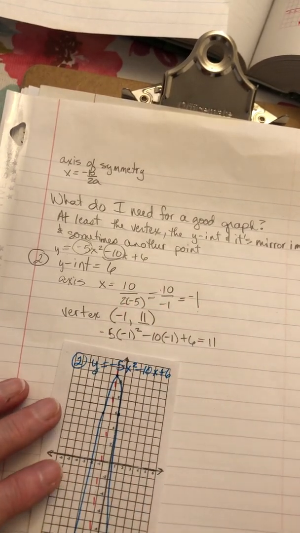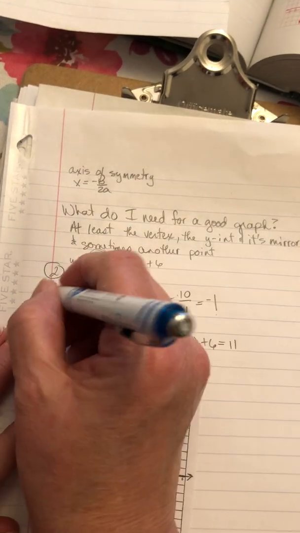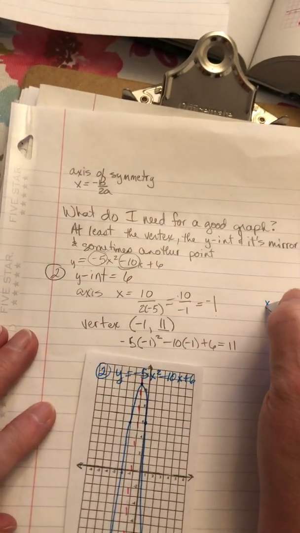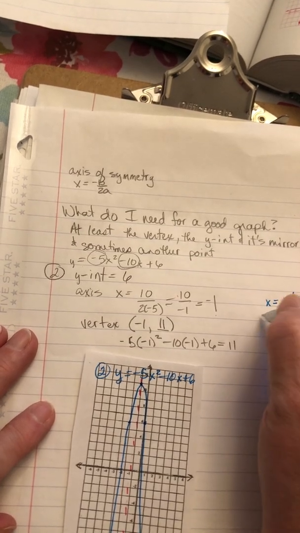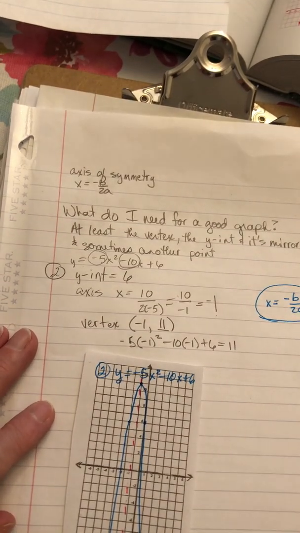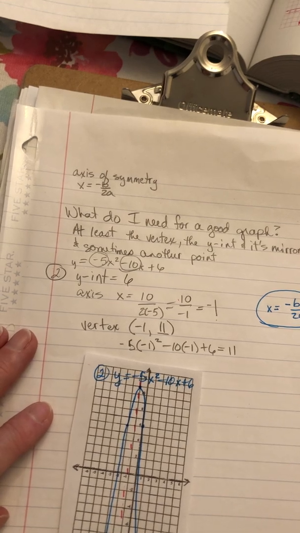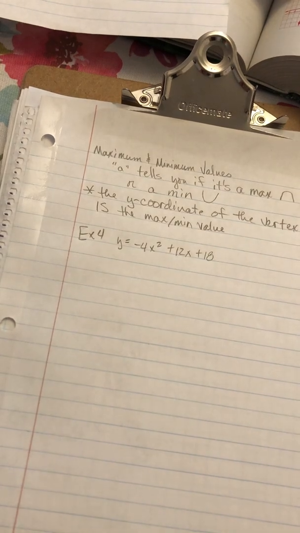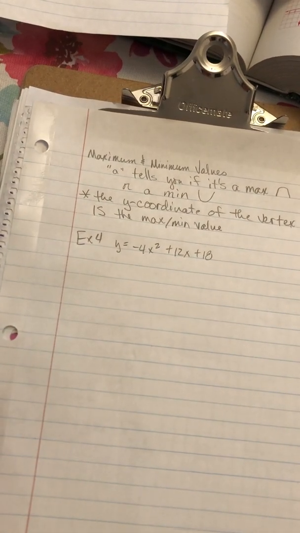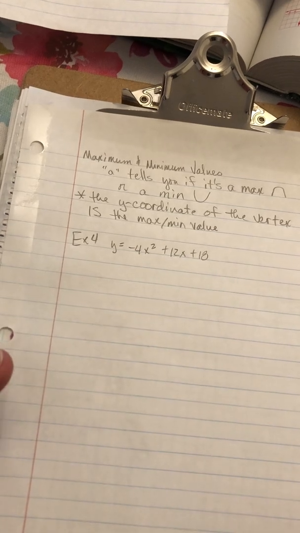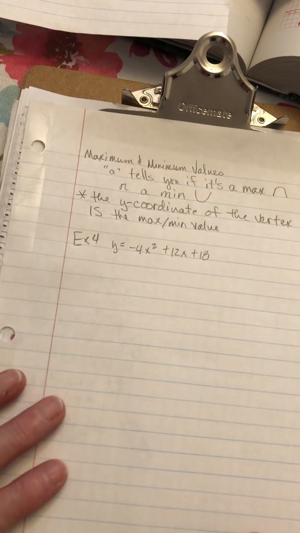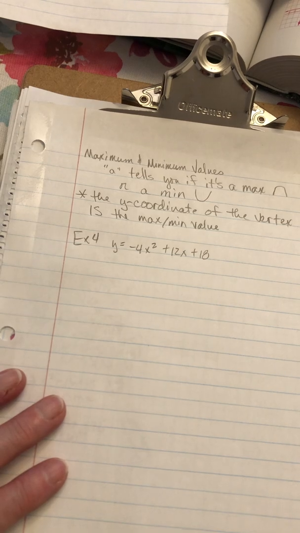But my vertex, my axis of symmetry, that formula is just x equals the opposite of b over 2a. This is also the first part of your quadratic formula. All right, okay. Maximum and minimum values. This is where I'm not going to use my graph. I'm not going to have to graph it. I just have to find that maximum or minimum value.